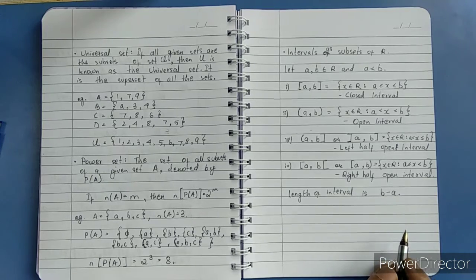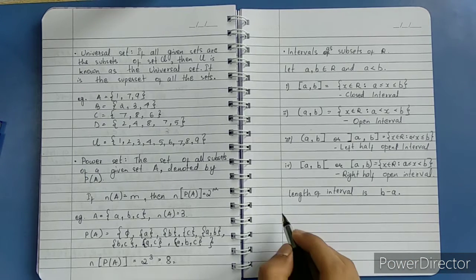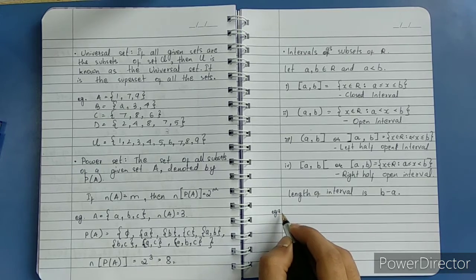Okay. We'll look again at some examples. Example 9.